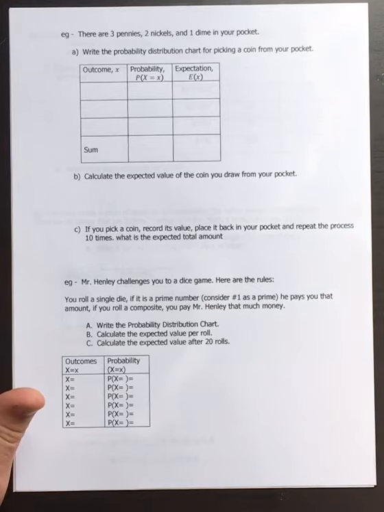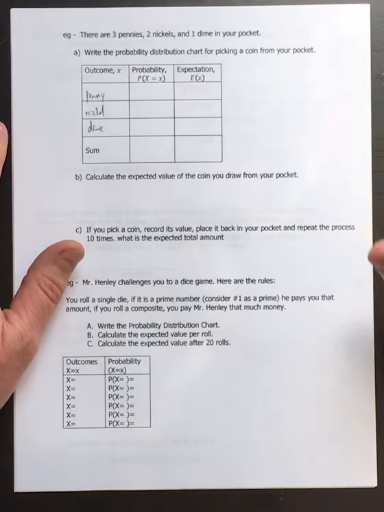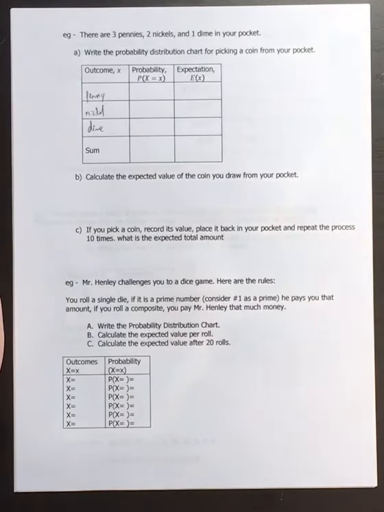There's obviously more pennies than there are nickels than there are dimes, and so they'll have different probabilities for each. What we're going to do is figure out what is the expectation of a single trial. Should we get a penny? Should we get a nickel? Should we get a dime? Or somewhere in between those?